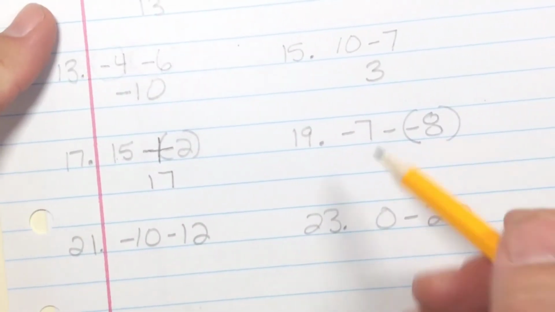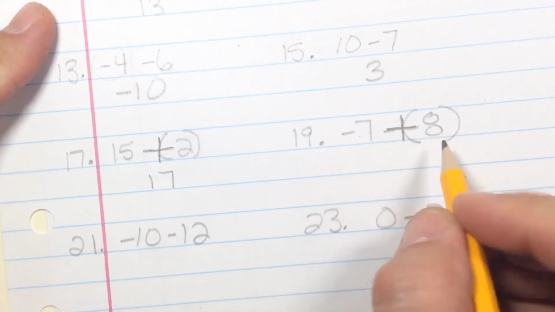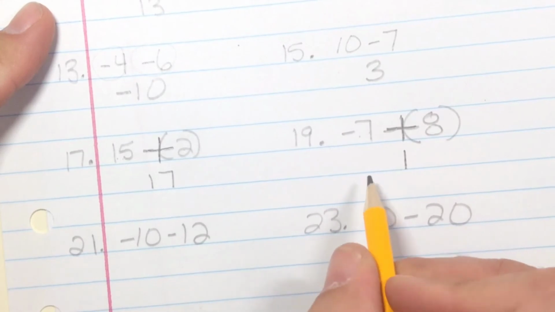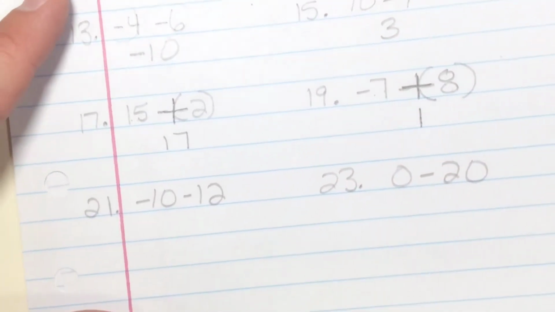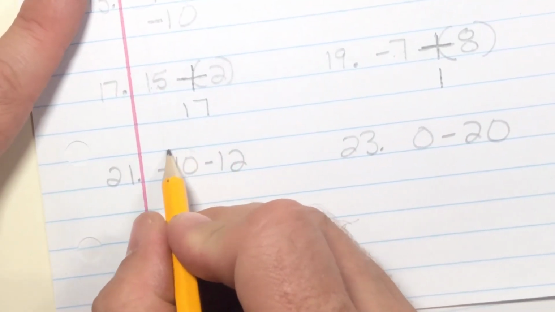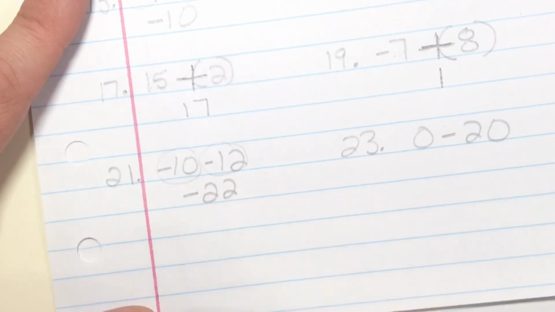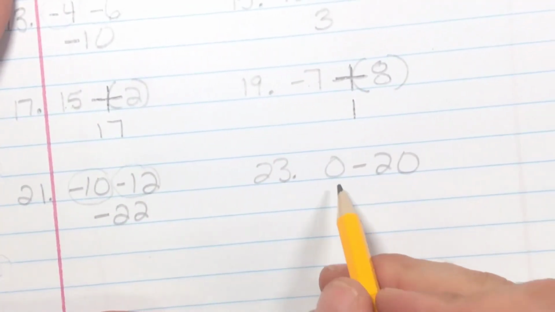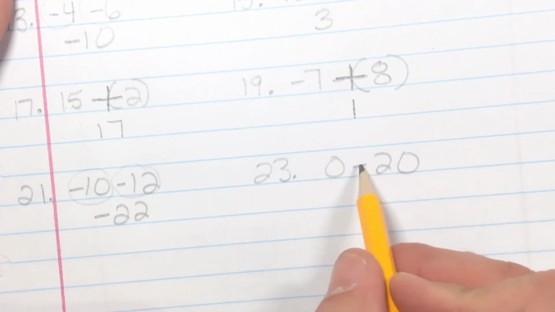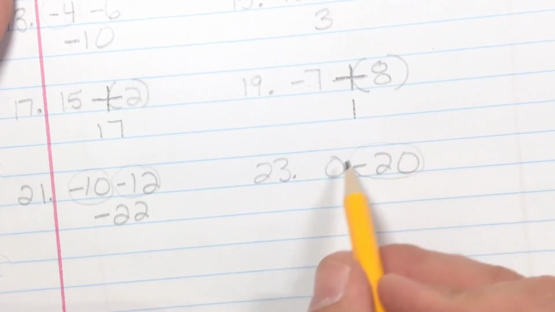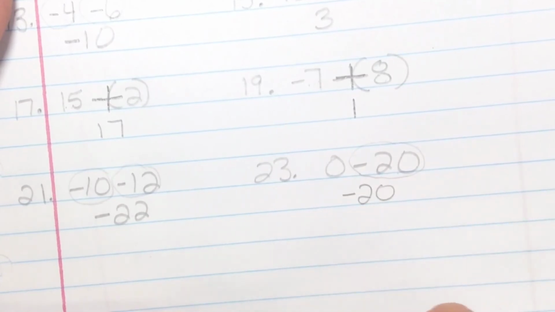For number 19, turn that into a big plus. Different sign, so I subtract and keep the sign of the larger absolute value, which is the positive in this case, positive 1. Same sign here, negative 10 and negative 12, so I add and keep. And over here, 0 doesn't have a sign, but 0 minus 20, or we just look at this as we're combining a negative 20 and 0. So we get negative 20.